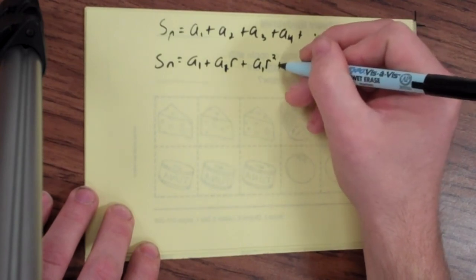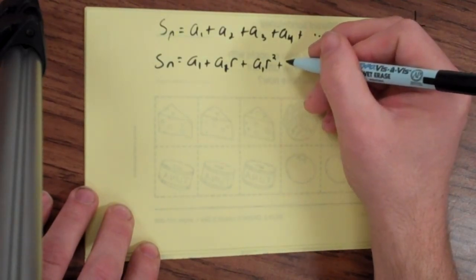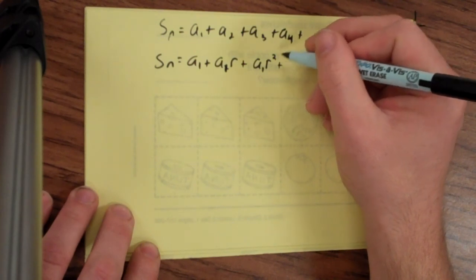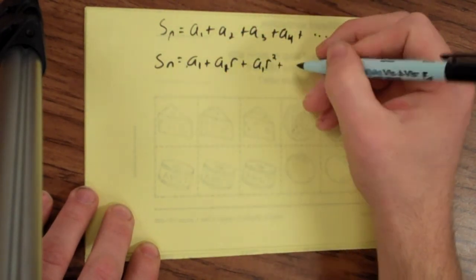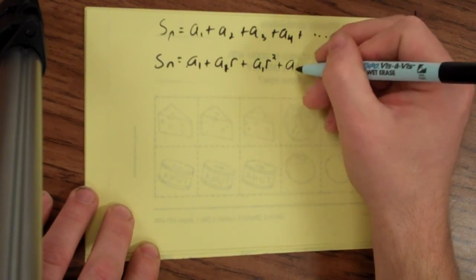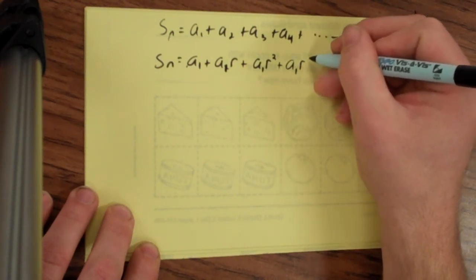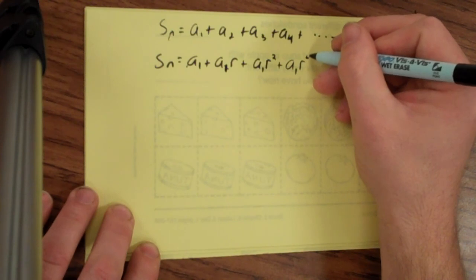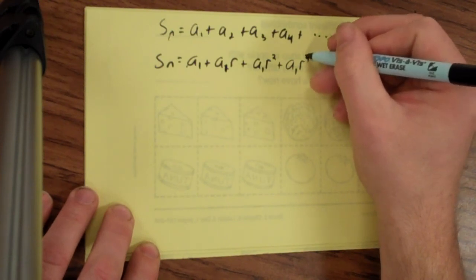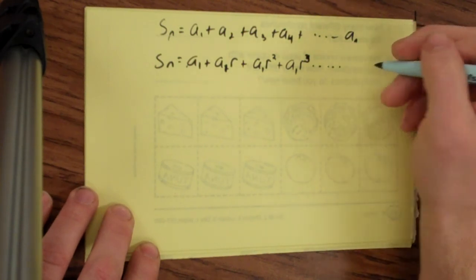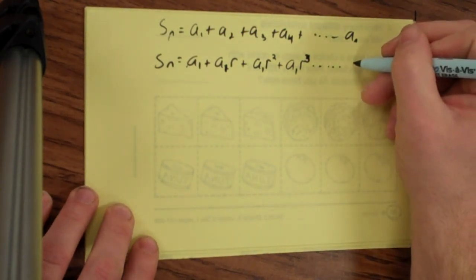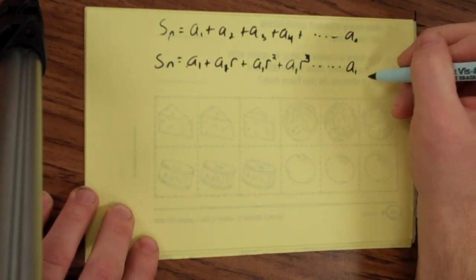And then we'll do this one more time. How do we find a sub 4? Well, we take a sub 3 and multiply it by r, but this comes all the way back from a sub 1. So we just take this guy and multiply it by r again, which is r to the 3rd, I apologize, the 3rd. Okay, all the way up to a sub n, which is going to be a sub 1 times r to some power.